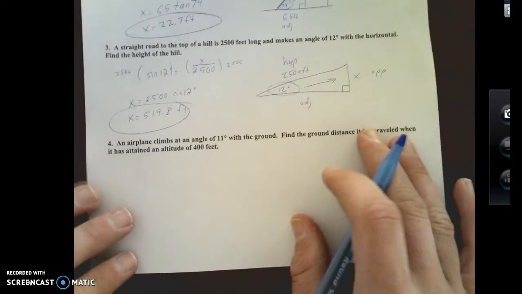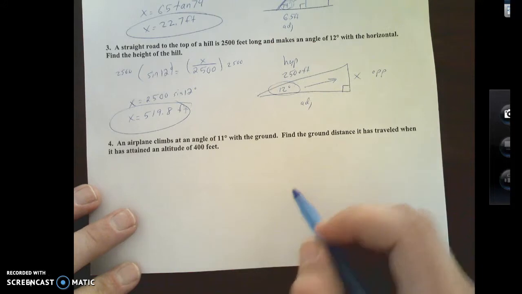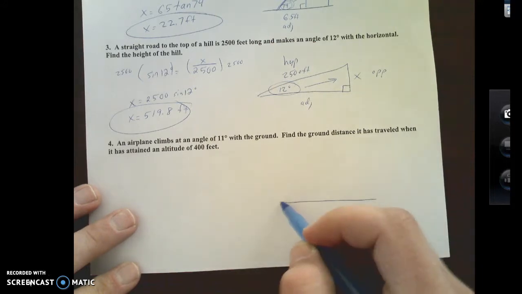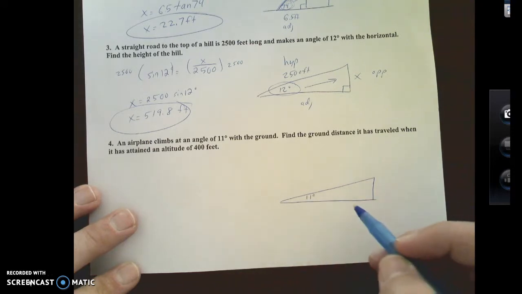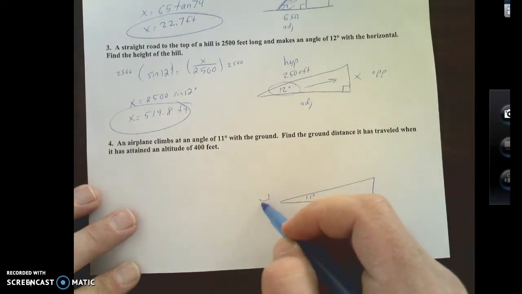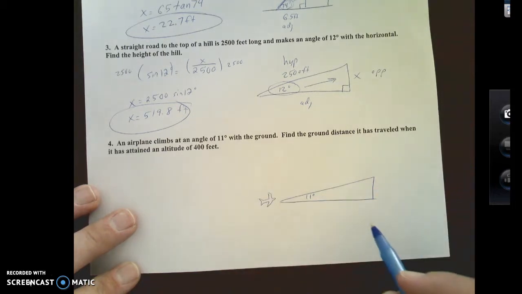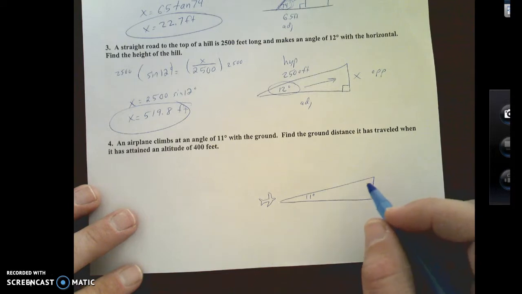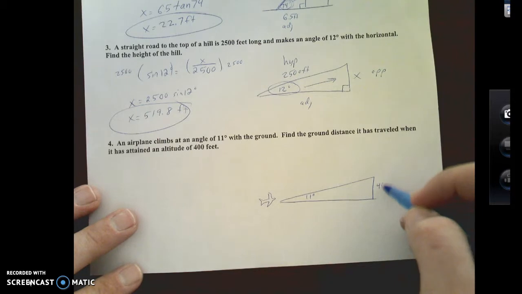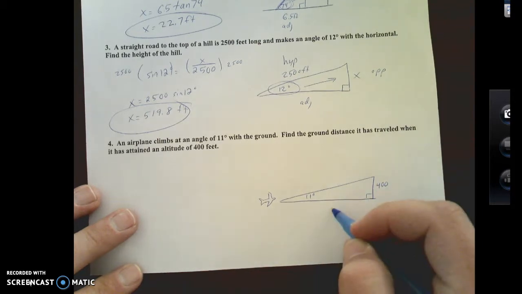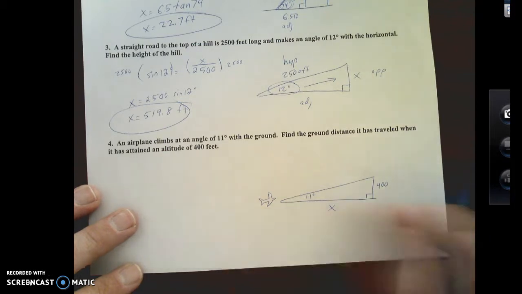All right. Okay, an airplane climbs at an angle of 11 degrees with the ground. So it's rising up. This is 11 degrees. Here's my little airplane. Now, find the ground distance it has traveled when it has attained an altitude of 400 feet. So altitude means how high up it goes, and they want to know the ground travel. The ground distance is down here, hence ground.